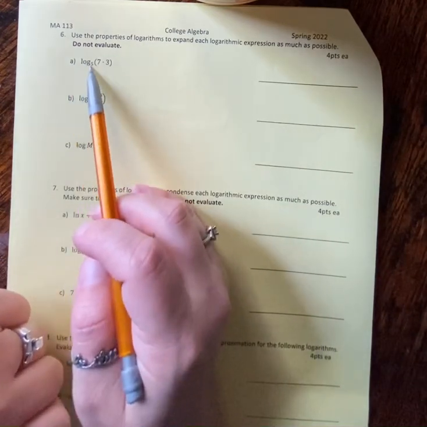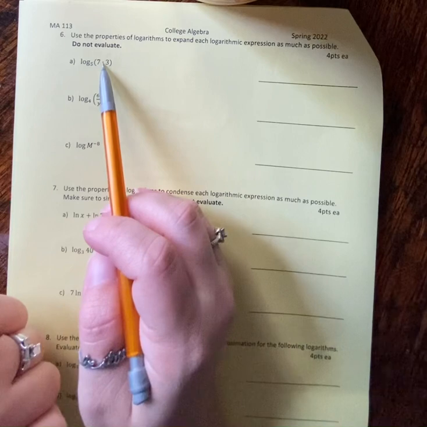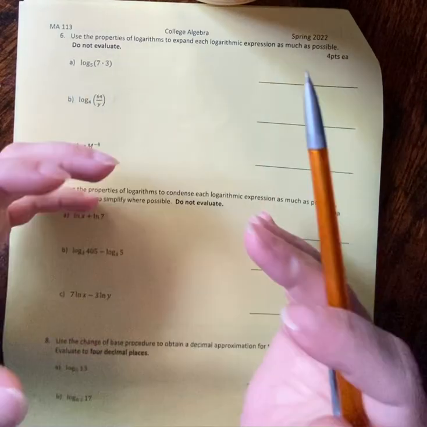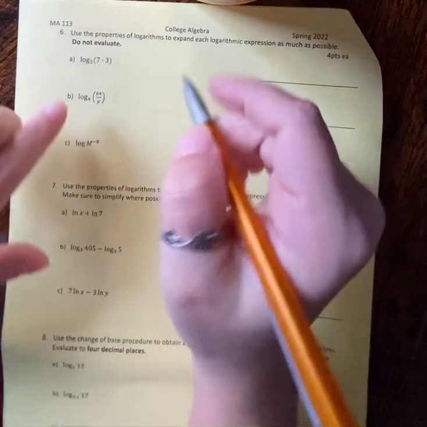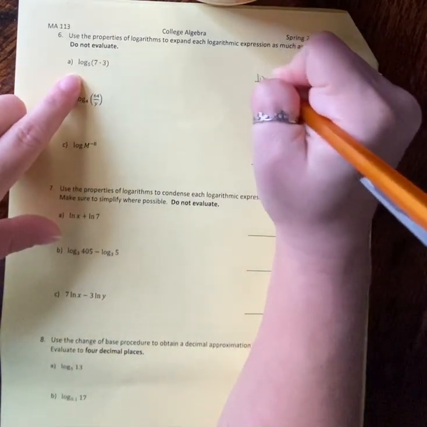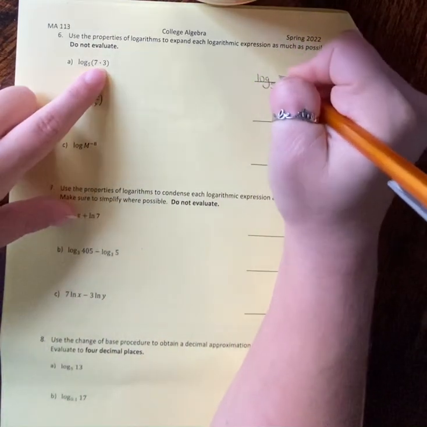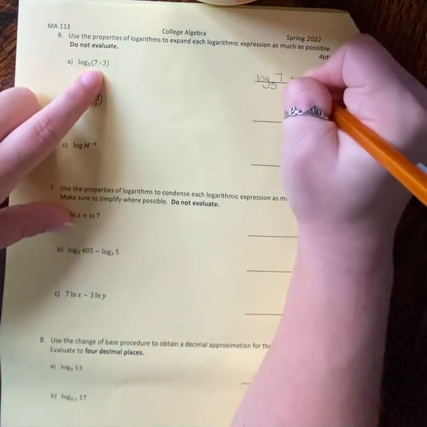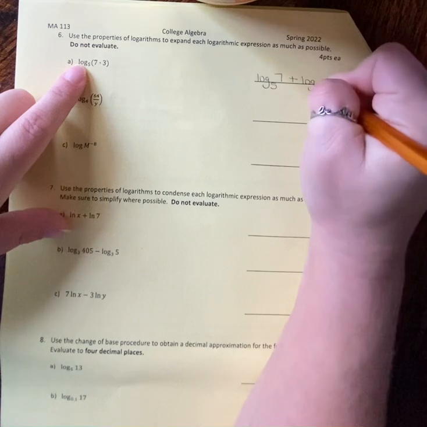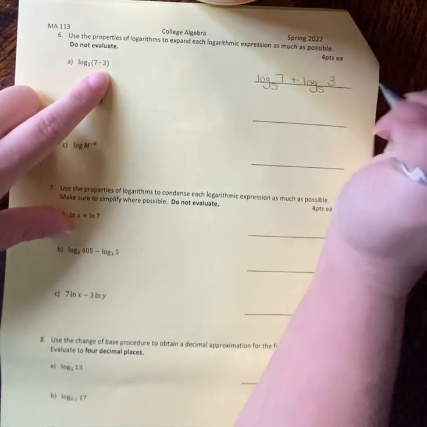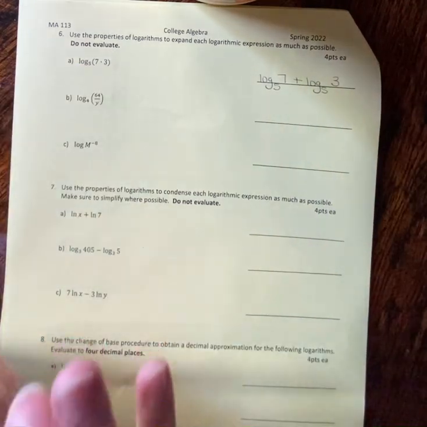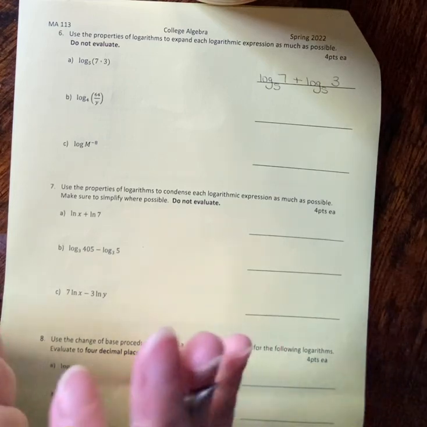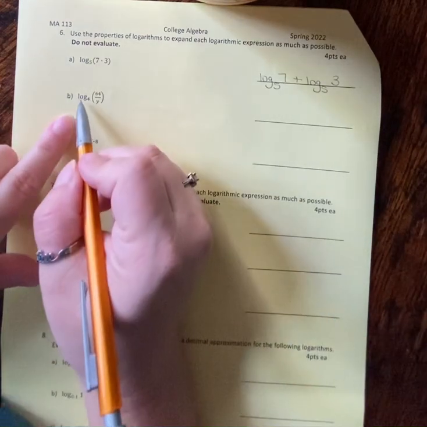So A is log base 5 of 7 times 3. So that times tells us we're going to use our product rule. To expand using the product rule, we have log base 5 of 7, so that's the first term. And then we do an addition, and then log base 5 of our second term. That's how you expand using the product rule. Okay, let's look at B.